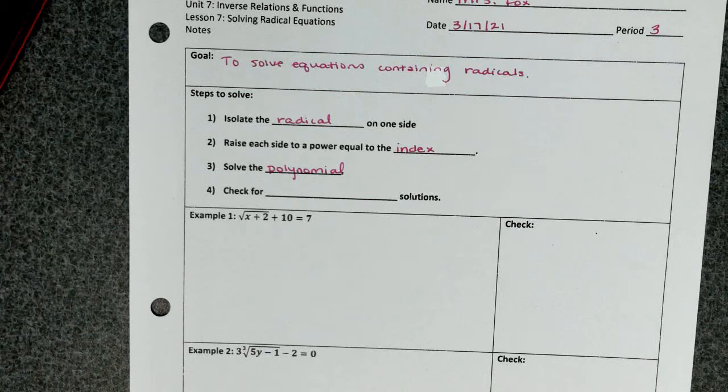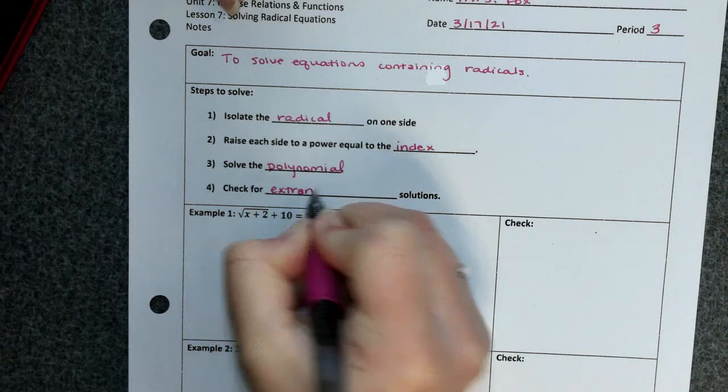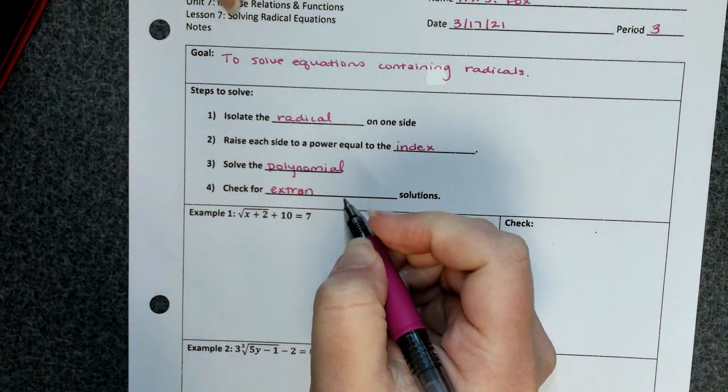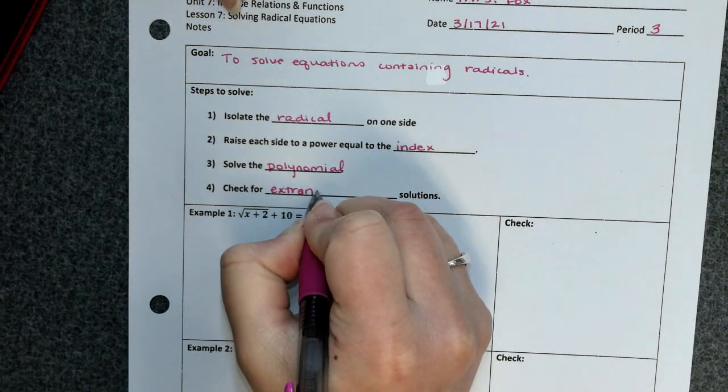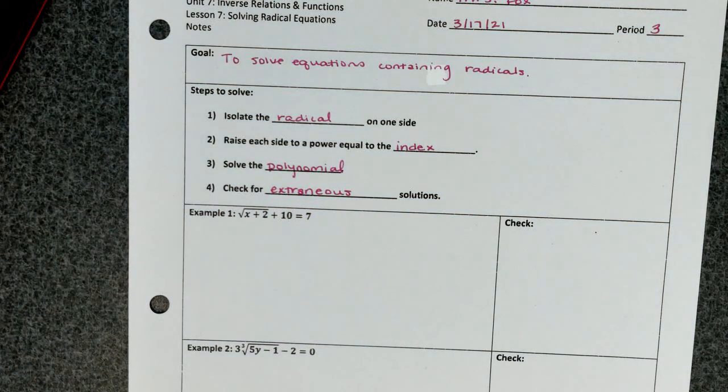Does anyone remember what those are called? Starts with an E. Ex. Extraneous solutions, yes. They come up in these problems, so we have to make sure we check for extraneous solutions.